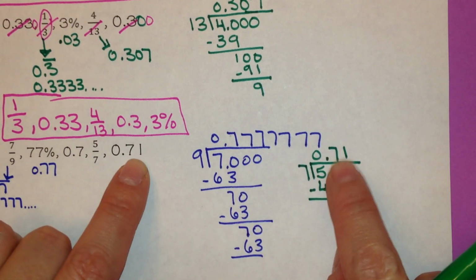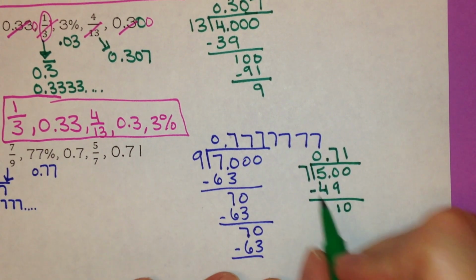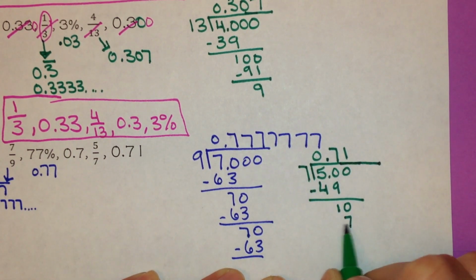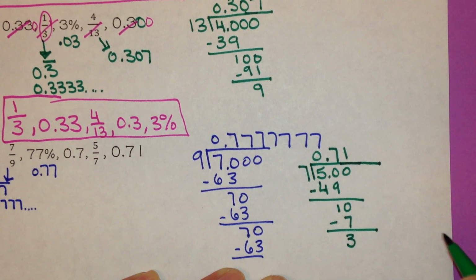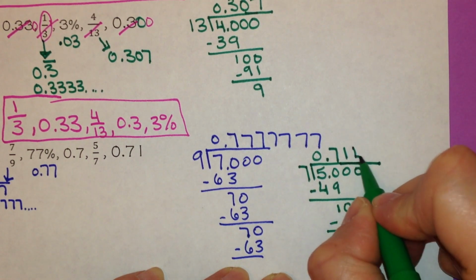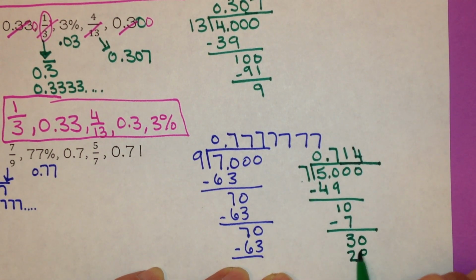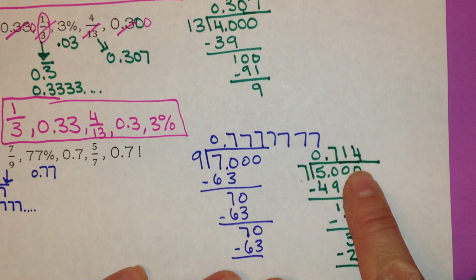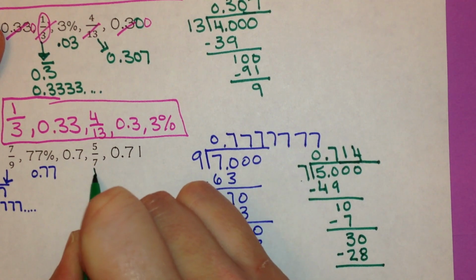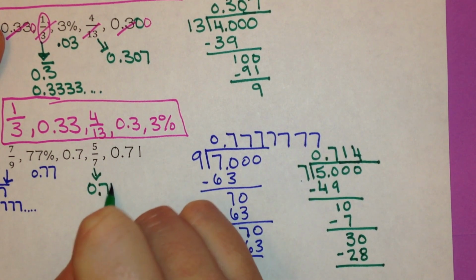Well, I need to keep going because I have a 0.71 here. 7 times 1 is 7. Subtract, I get 3. Add a 0, bring it down. 7 goes into 30 4 times. 7 times 4 is 28. Subtract. I actually don't need to go any further because I have a 4 there, which is not similar to any of the other ones. So I know this is 0.714.